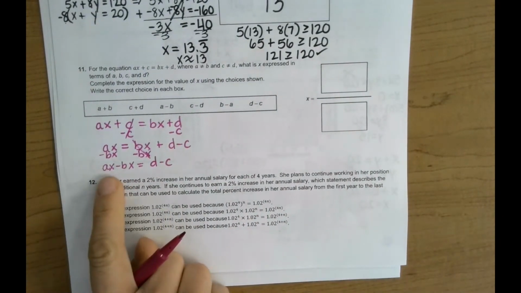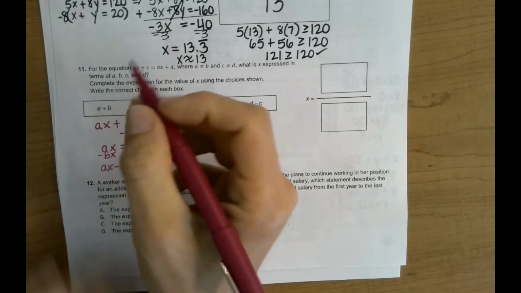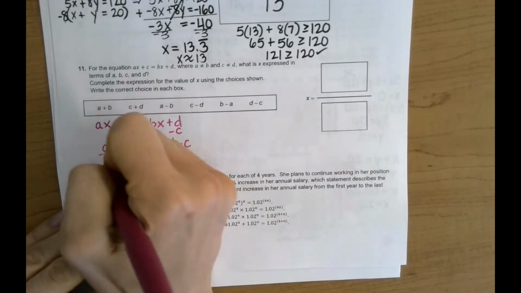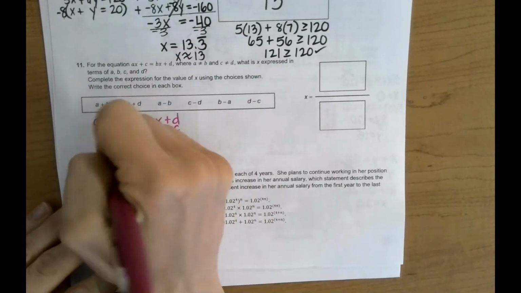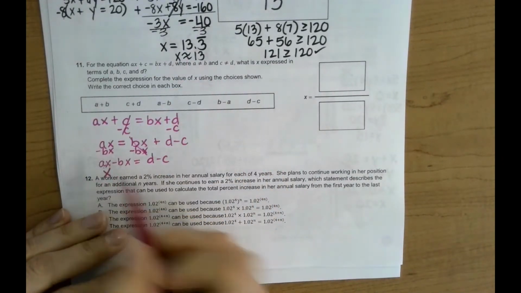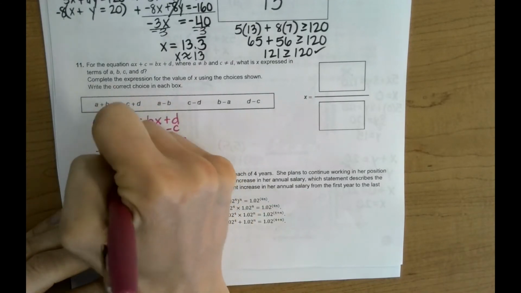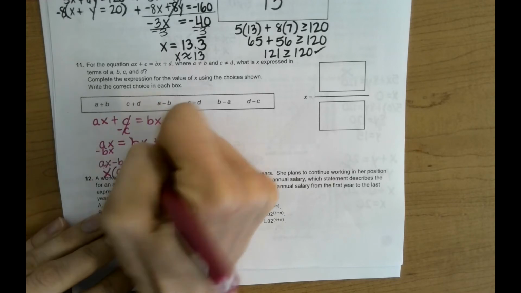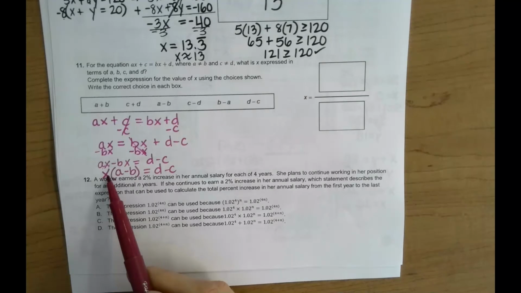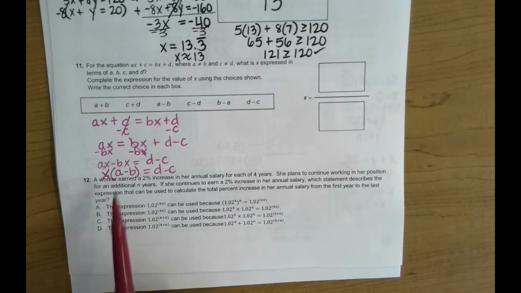Now both terms have the variable x, so I can factor out that x. I'm not dividing both sides, I'm just separating, so a times x minus b times x becomes x times a minus b equals d minus c. Because if I distributed it back in, x times a equals ax, and x times negative b would equal negative bx. So I just took it out to get it by itself.